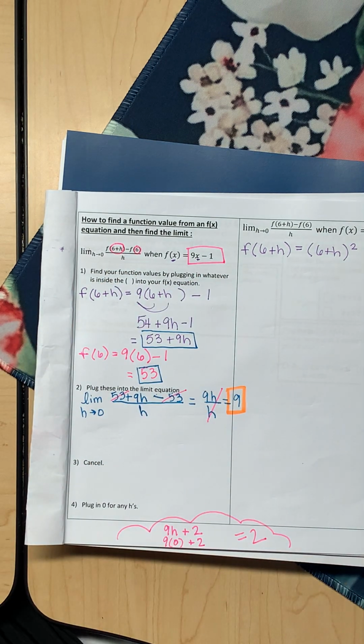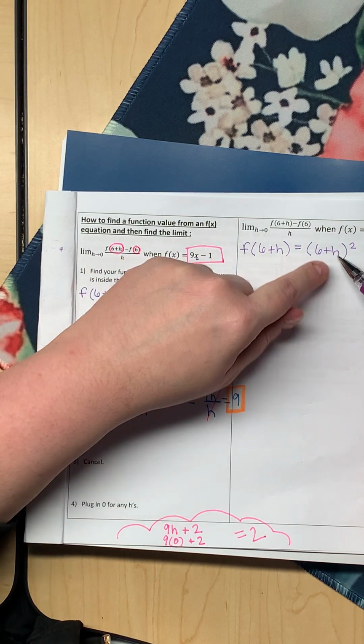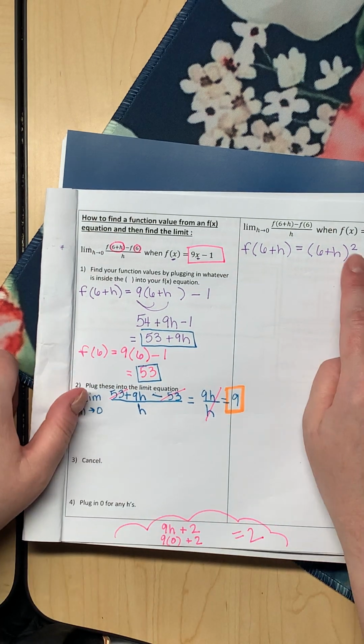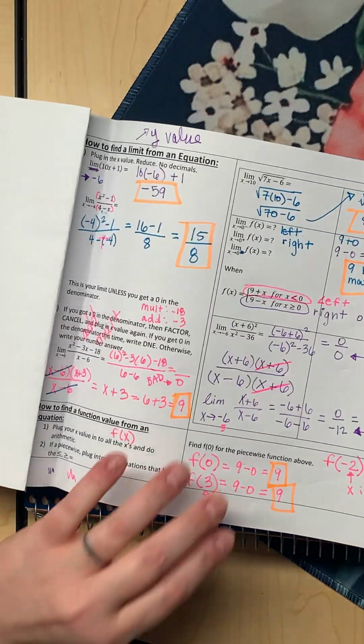Okay. And then I know you really want to say 6 squared is 36, h squared is h squared. And you're right, but that's not all of it. Let's remember that squared means two things beside themselves.